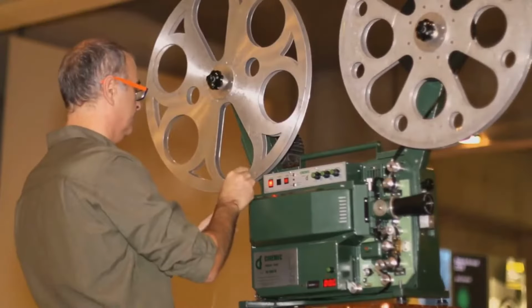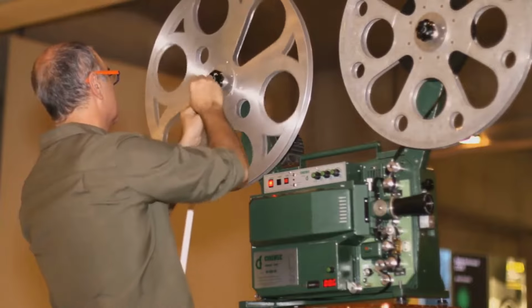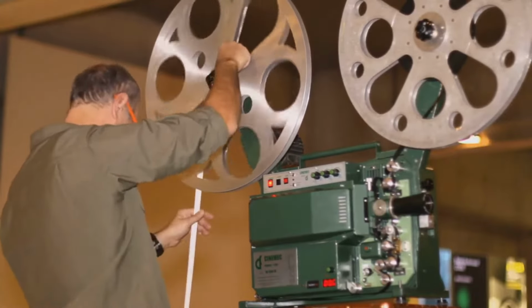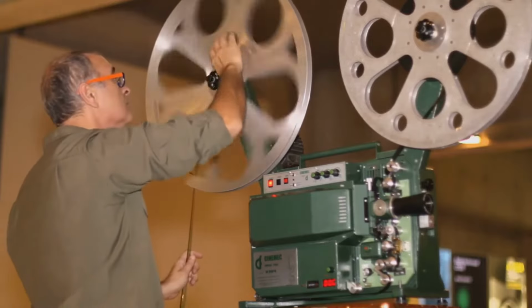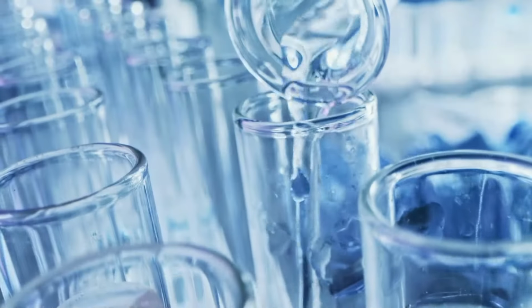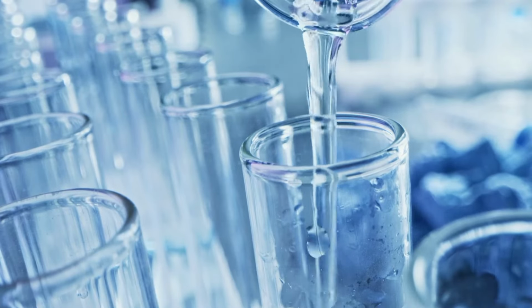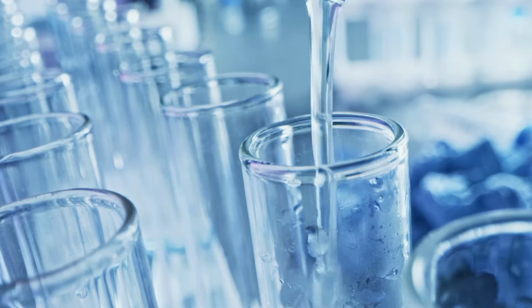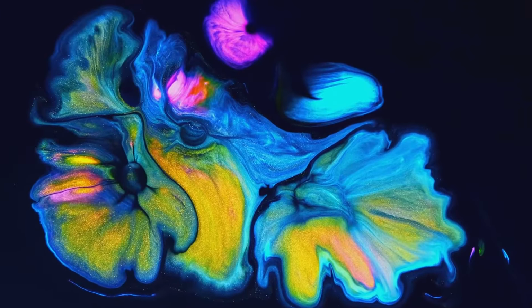Think about watching a movie and then rewinding it. Everything goes back to exactly where it was before. At very low Reynolds numbers, fluid flow can be time reversible. If you push fluid in one direction and then reverse the push, the fluid returns to its original state, just like rewinding a movie. Mixing fluids at low Reynolds numbers is like stirring molasses.